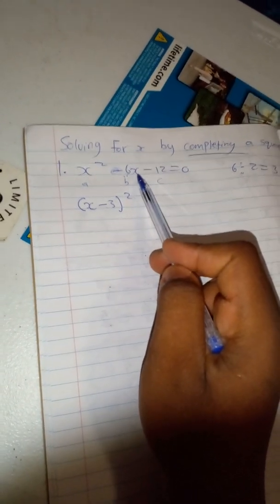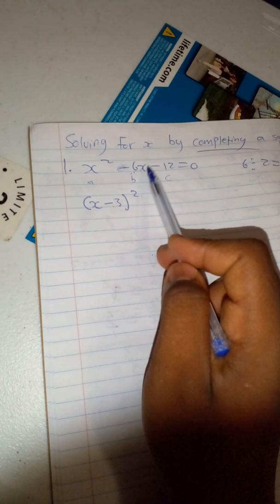So this is x minus 3 squared. This x disappears, and this x disappears. Then you can say minus 3 squared. This negative 3 comes from 6 divided by 2, which gives 3.